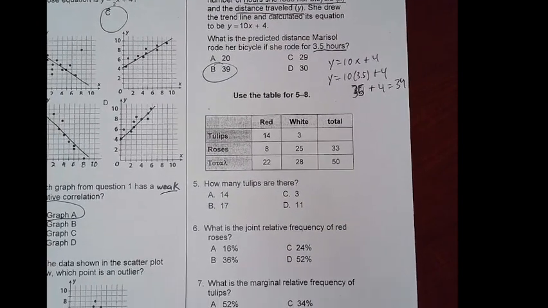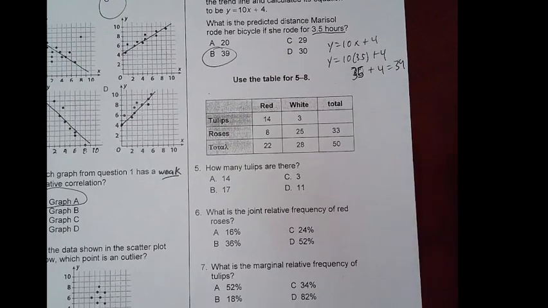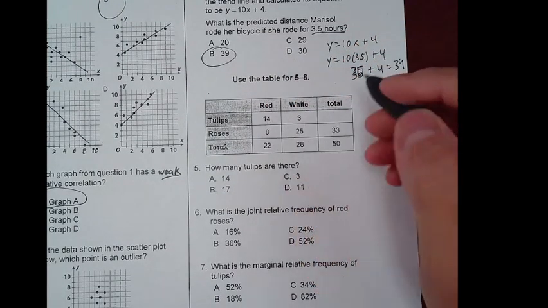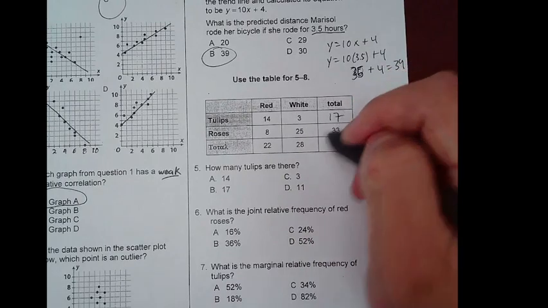All right, number 5. How many tulips are there according to this table? Let's look here. 14 red tulips, 3 white tulips, so there are 17 tulips in total.